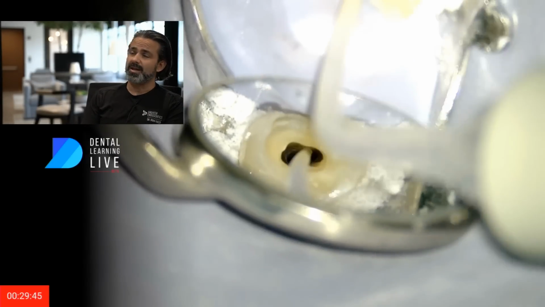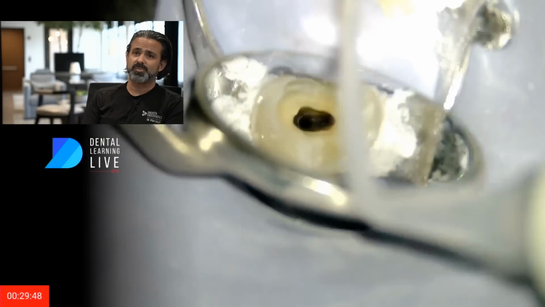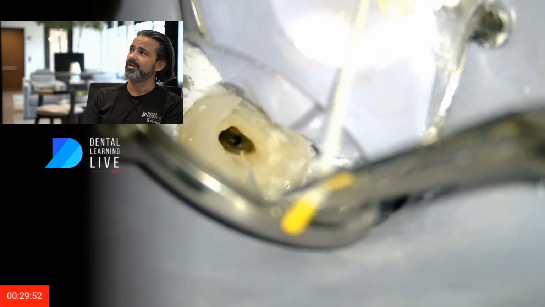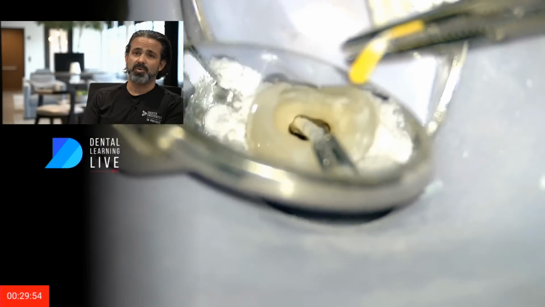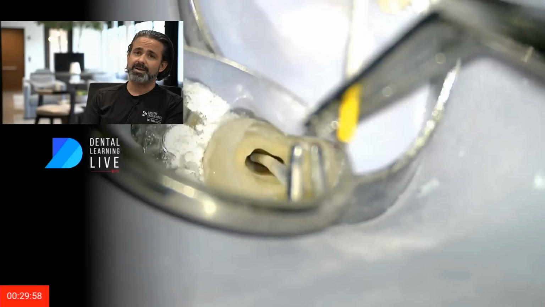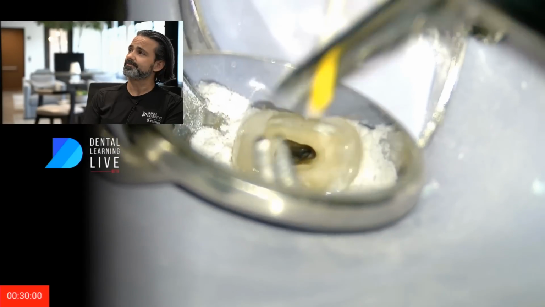And then I'm going to flush again with some EDTA. These are pretty small now. You know, I'm still in the 20 size. I'm using a 20 rotary. And now I'm just going to paper point dry. 29 minutes into the case.